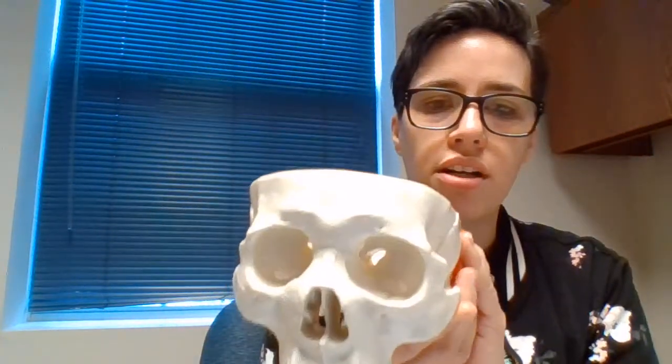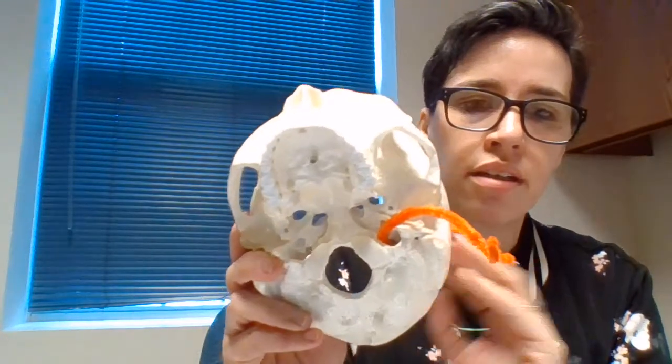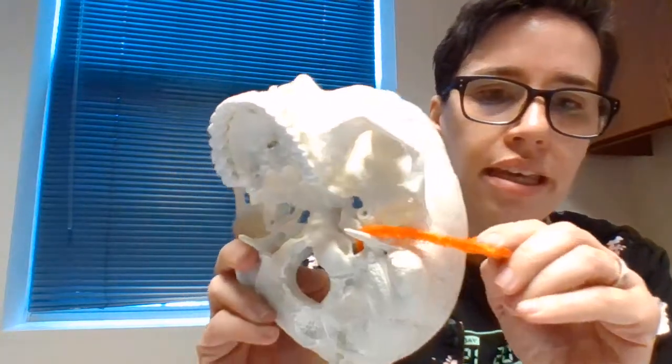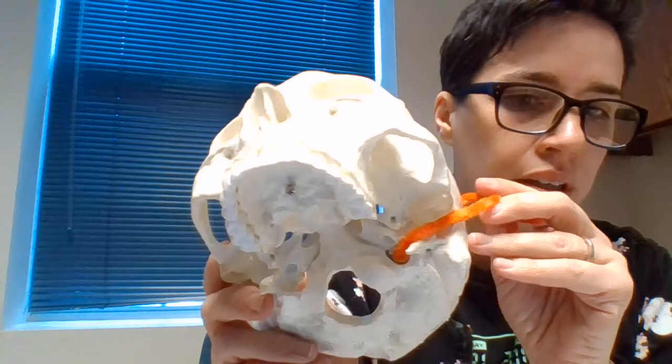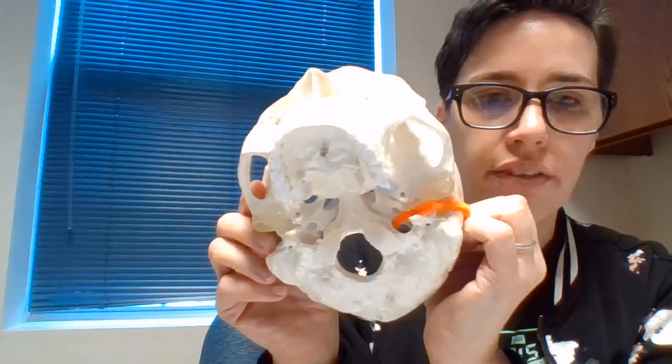So here's your skull. I'm going to flip it. And you can see the pipe cleaner going through the jugular foramen. So again, it's outside of this hole. It's not inside it. It's outside of it.